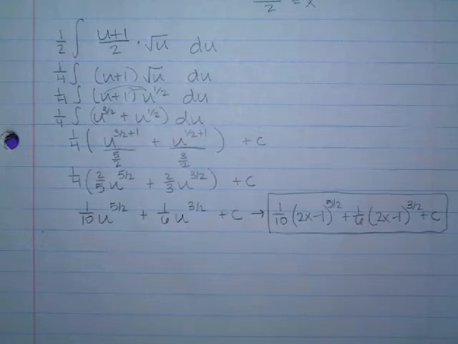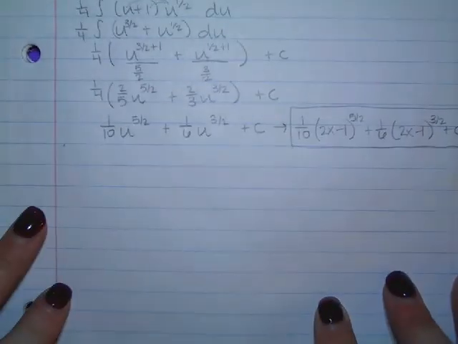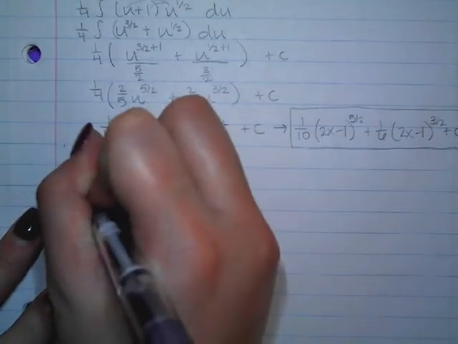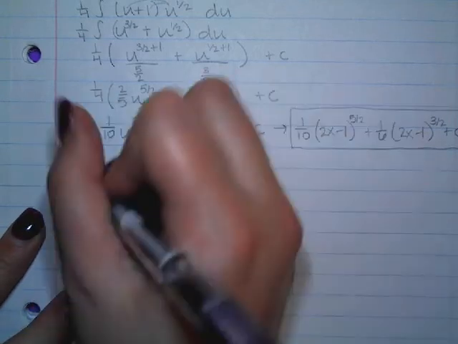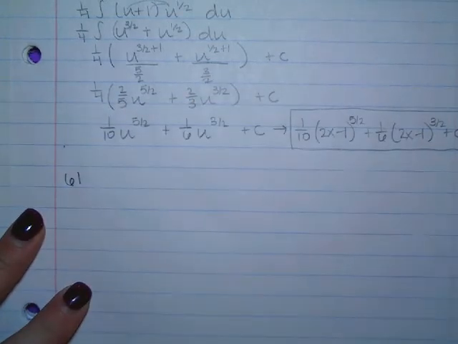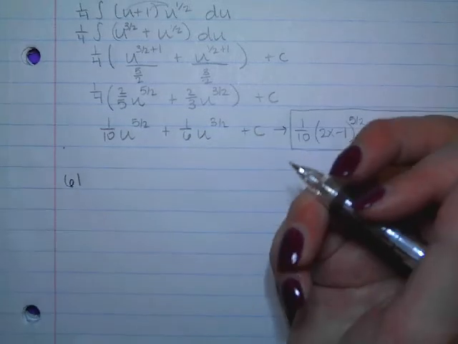So, this is the trick when you get to 61 through 65 odd. Shall we do some from your homework? Yes. I thought it was 69 through 75 odd. Oh, did I not assign these? You only assigned 69 through 70. Well, good. We're going to do some together then. All right, 61.